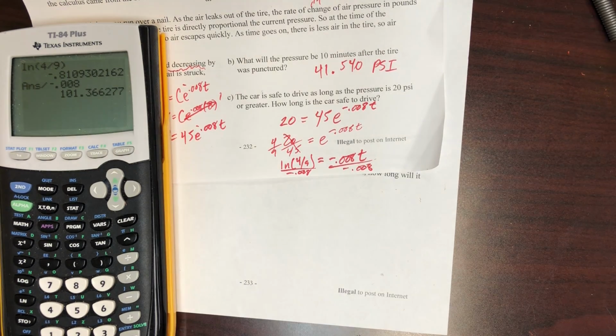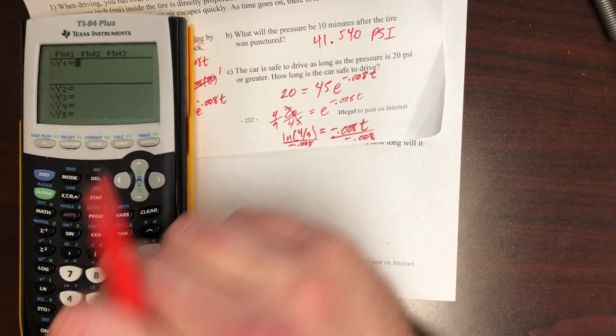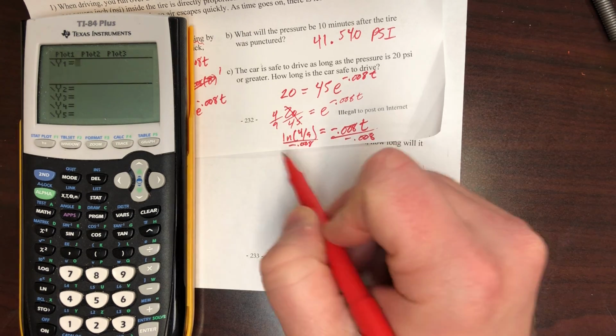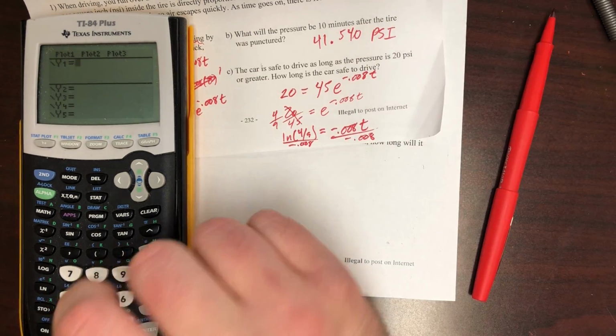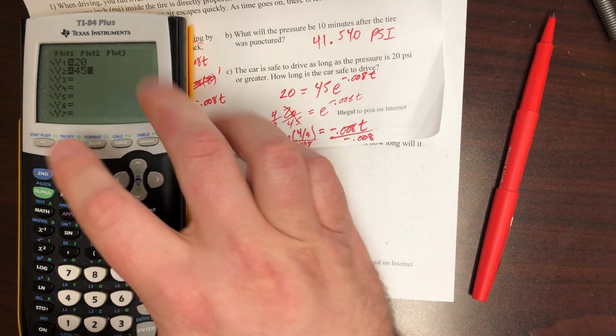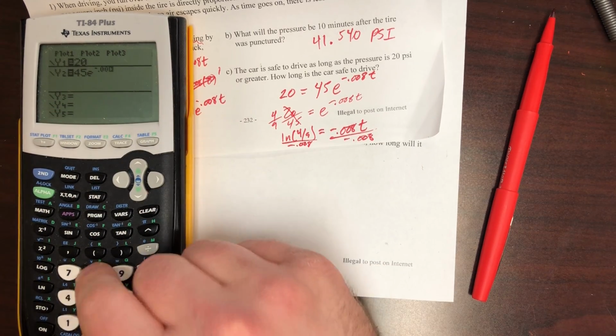All right. So let's say we didn't want to do that, and we saw that it was a multiple choice question, and they gave us answers that looked like this? We would need to know how to do this. That's why I did that. But if they give us decimal answers, we could always just go in here, set the left-hand side and the right-hand side equal to each other.